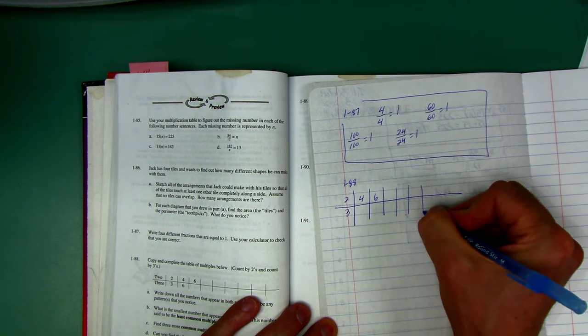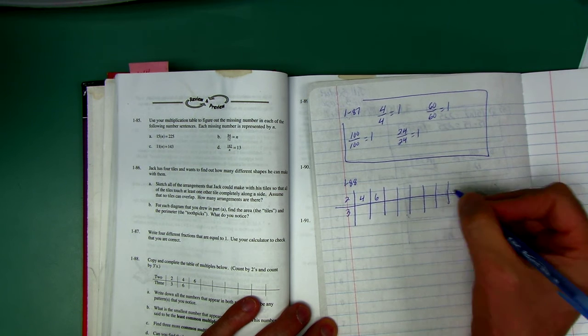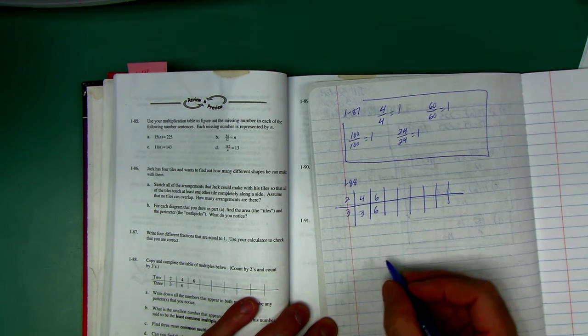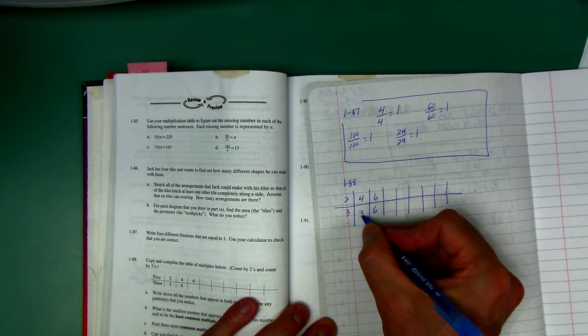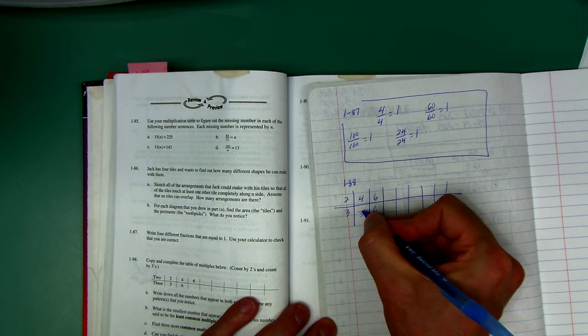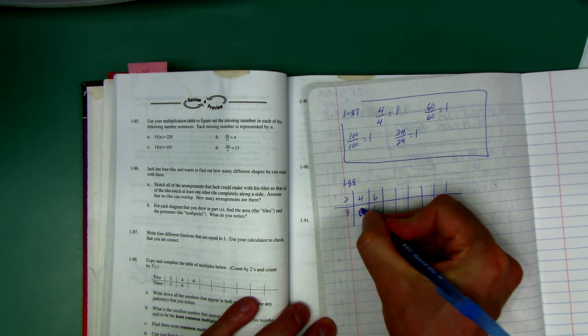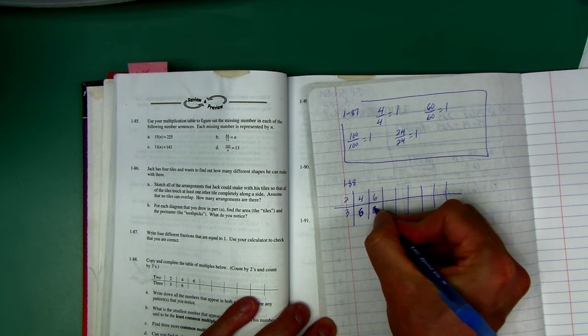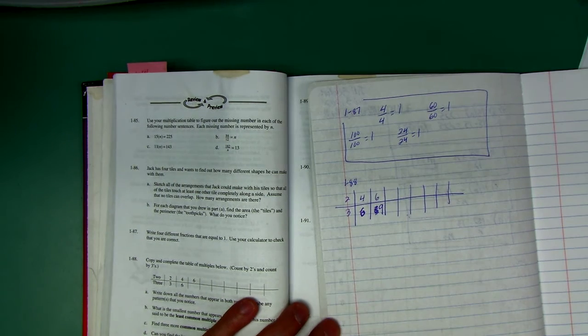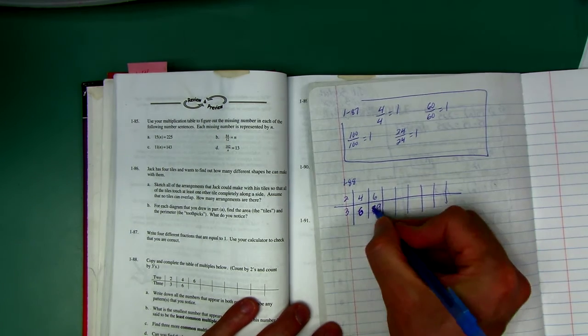And let's see how far they go. Okay, they had 3 and 6. So I already have one that's the same, huh? Right? In fact, they sort of had it like this, 3 and then the 6 right there. Let's do that. What's going to be after 6? 9. All right. Okay. And you will continue.